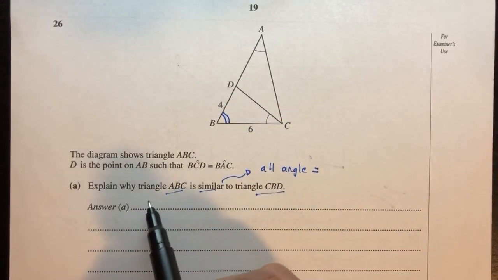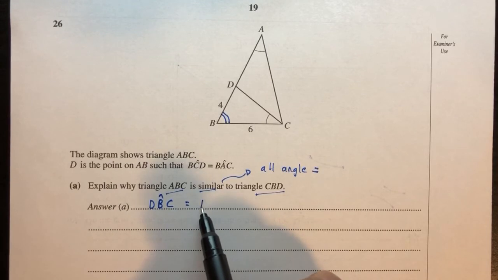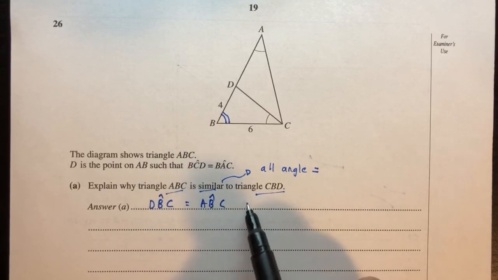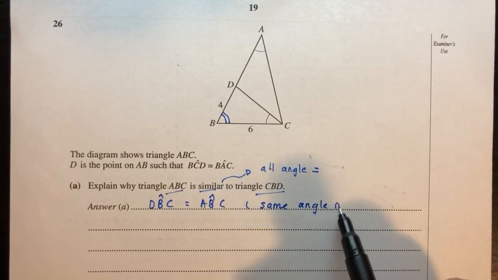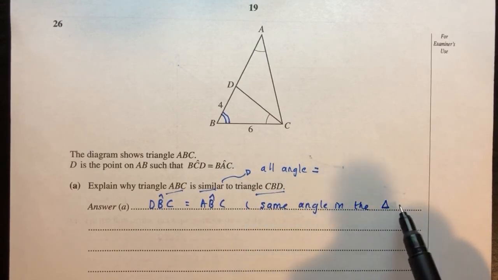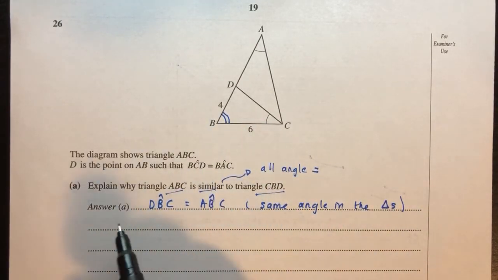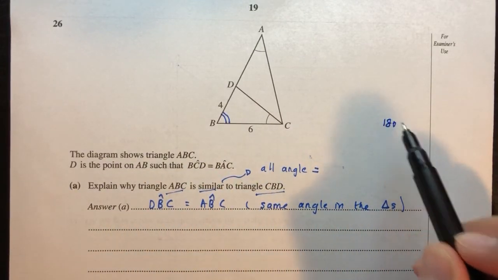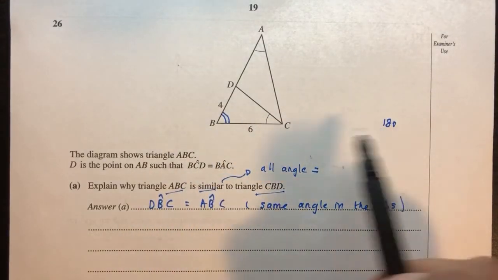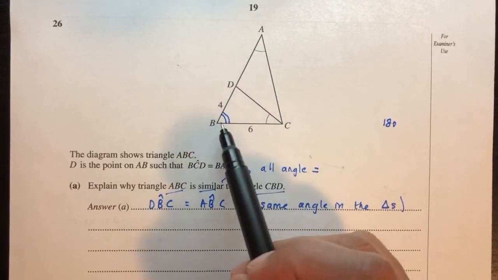So angle DBC is equal to angle ABC. Why? Because they have the same angle in the triangles. Once you prove two angles are the same, the third one is the same already, because as you know, the sum of angles in a triangle is 180, and to find the third angle you take 180 minus the first and second.